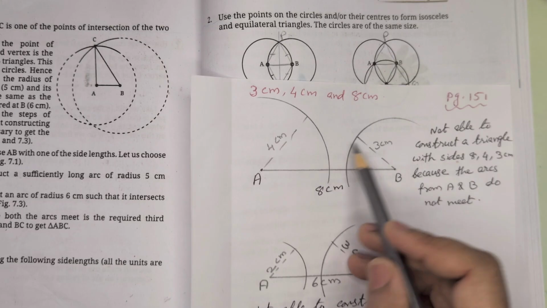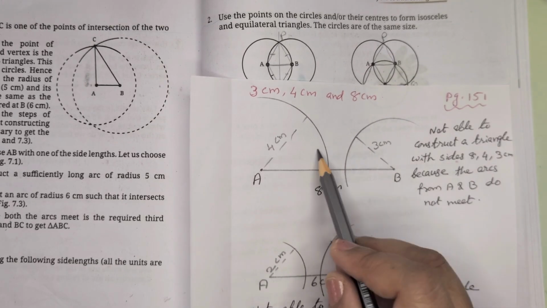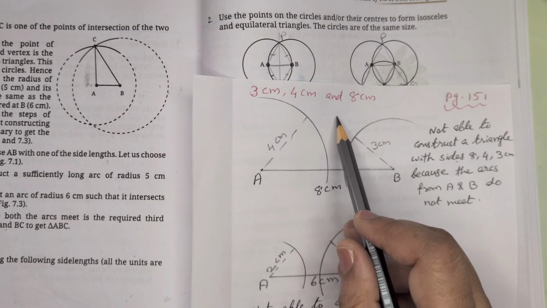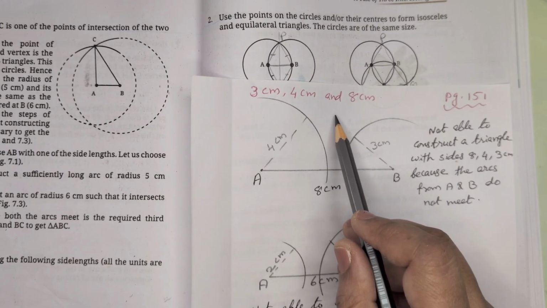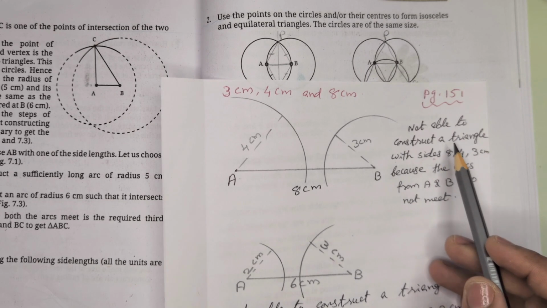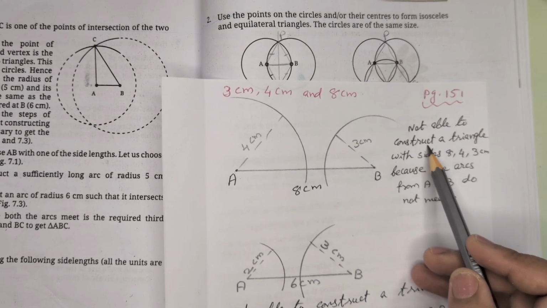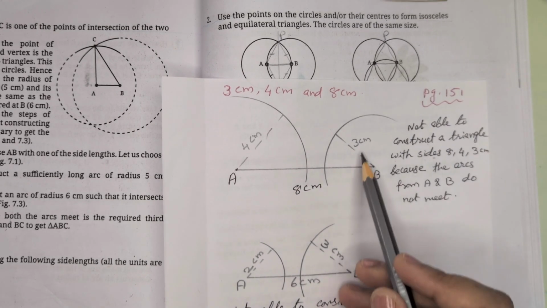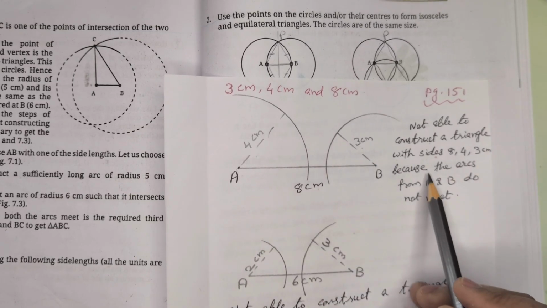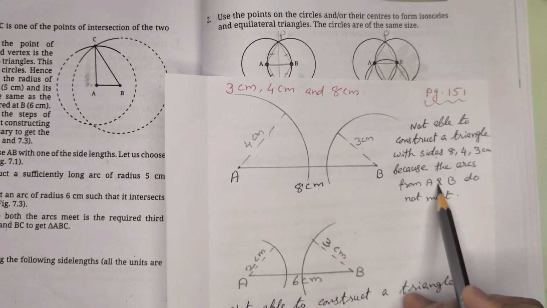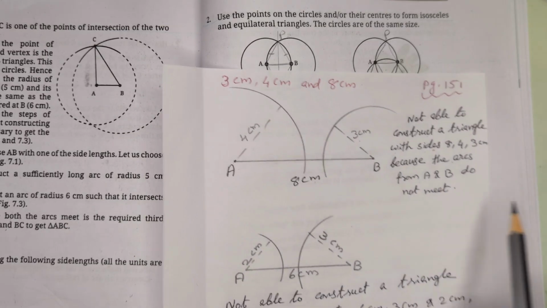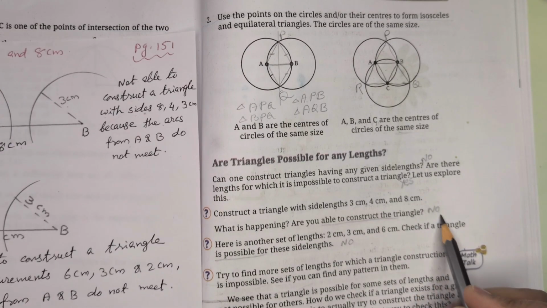We can see it is not intersecting. If these two arcs are intersecting, that point we can take as the third point of the triangle. Here it is not intersecting. So we can write that we are not able to construct a triangle with sides 8, 4, 3 cm, because the arcs from A and B do not meet. So here the answer is no.